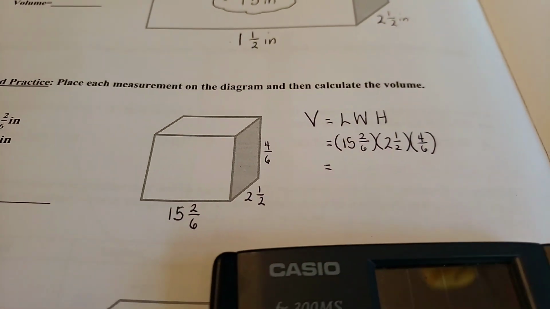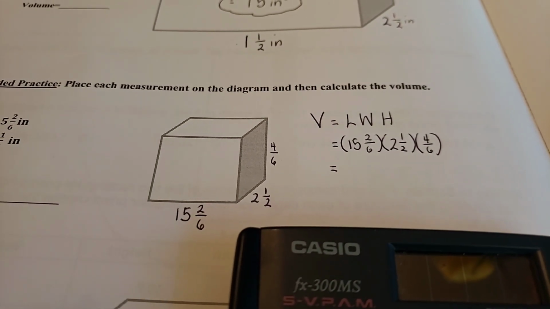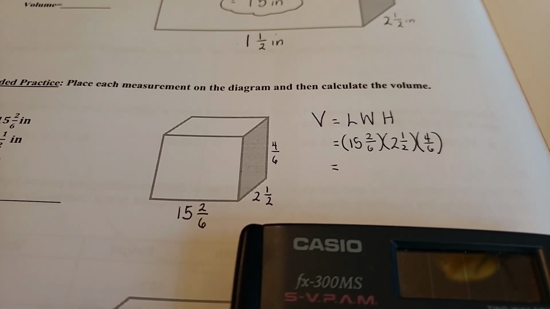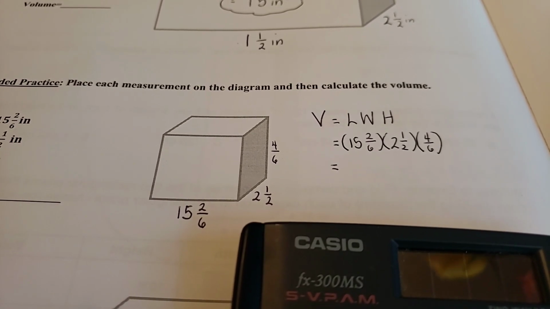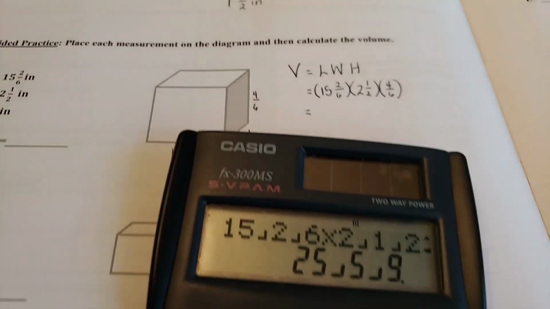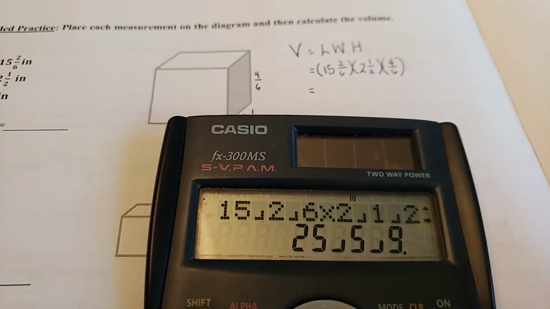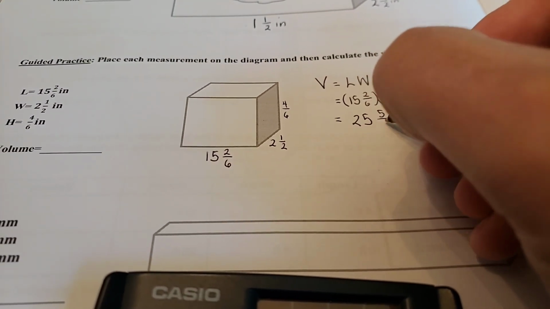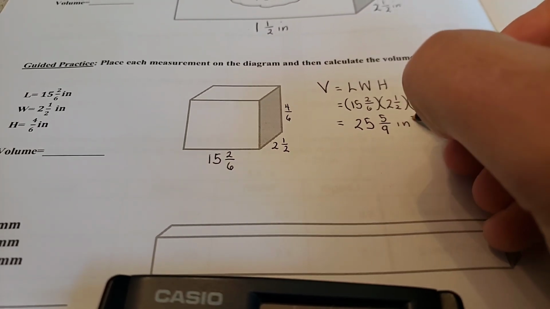I'm going to plug this in the calculator using that ABC key. 15 ABC 2 ABC 6 times 2 ABC 1 ABC 2 times 4 ABC 6. And I get 25 and 5/9 inches cubed.